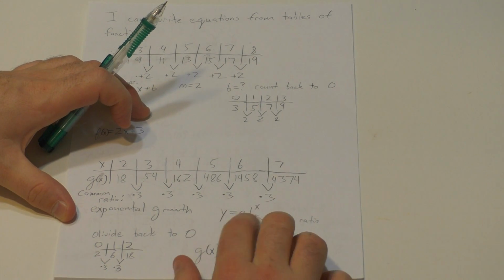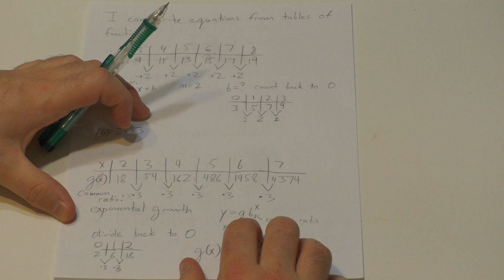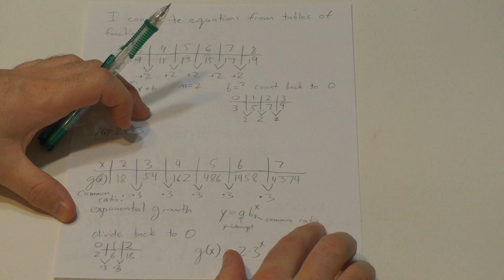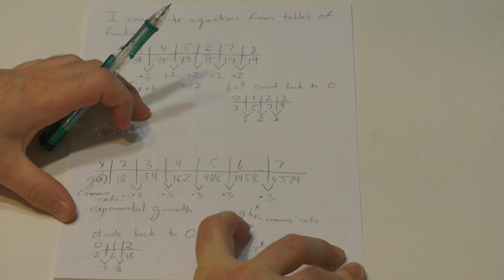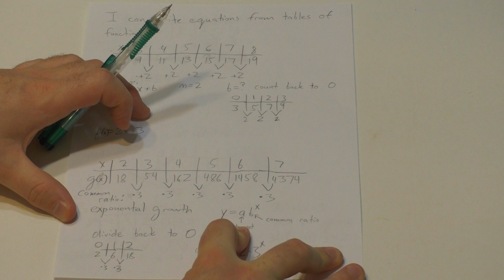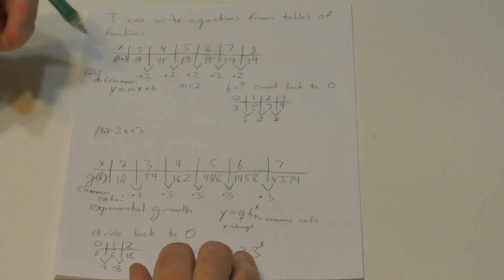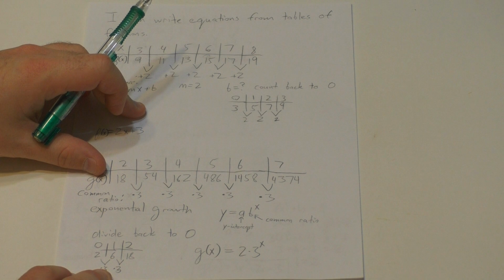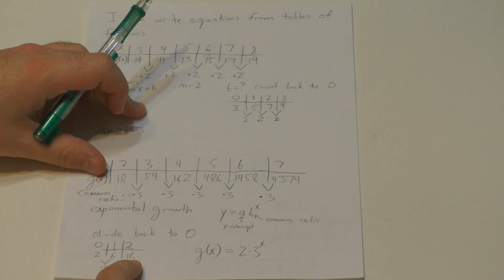We also have this nice little formula for an exponential equation, putting it together from a table. We know the common ratio, we know this number right here, but we have to find the y-intercept. So just like we did with the linear, we're going to go back to 0, but instead of using a first difference and subtracting back, we're going to use a common ratio and divide back to 0.